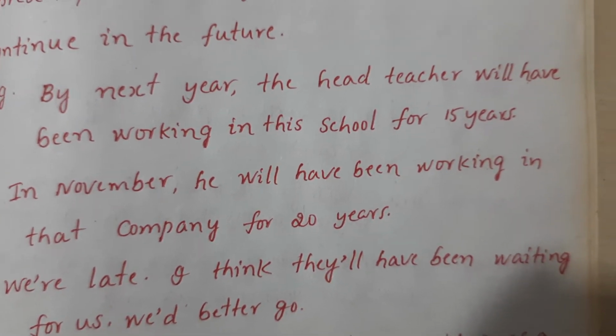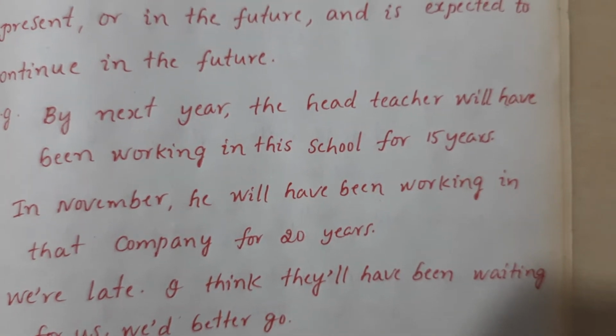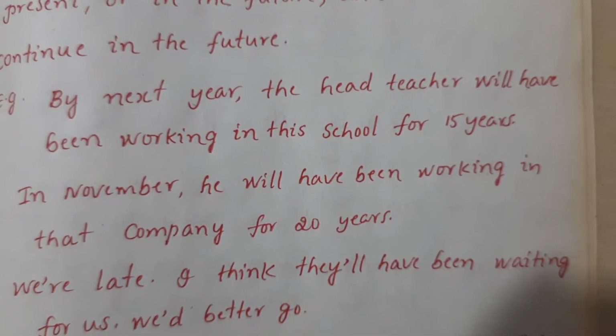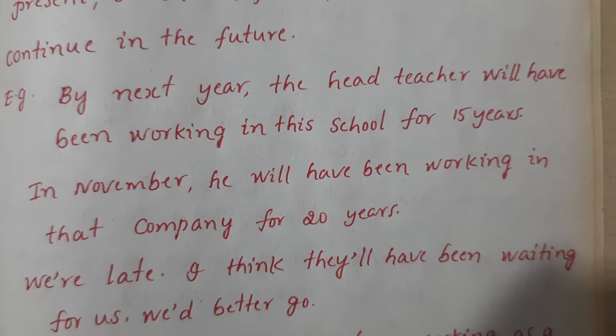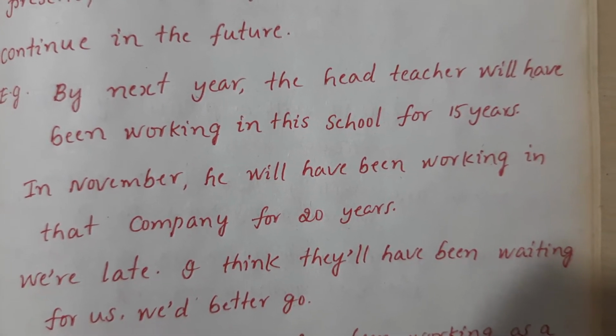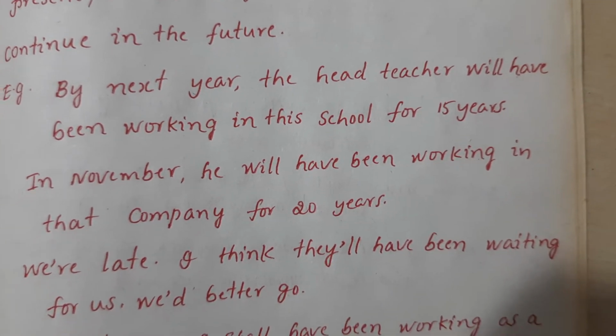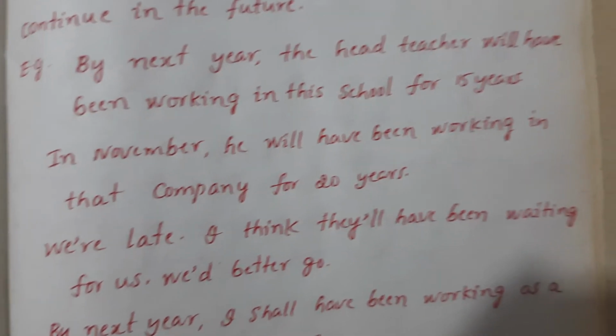Next example. In November, he will have been working in that company for 20 years. In November, or in January, or in February, or by next year, we can say he will have been working in that company for 20 years.